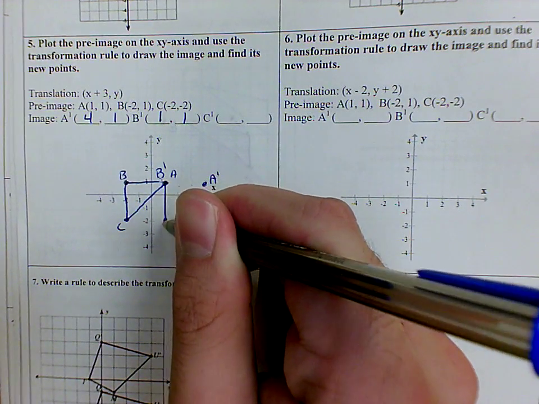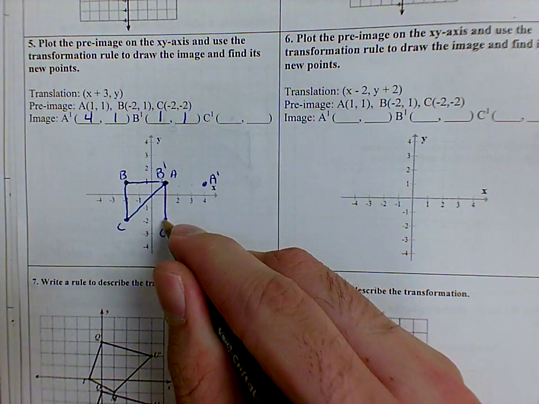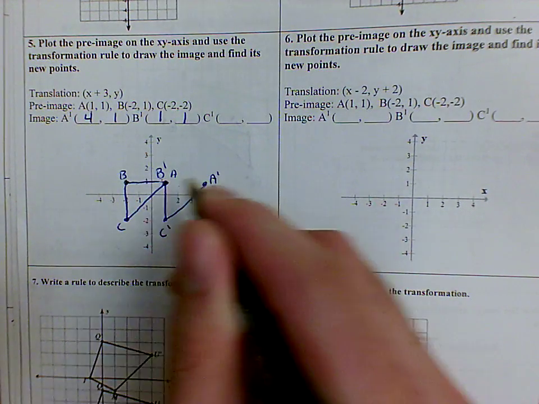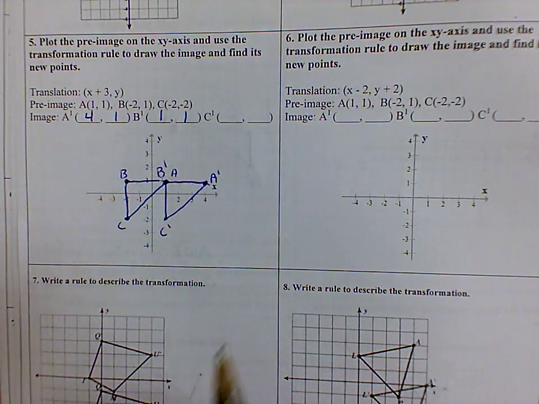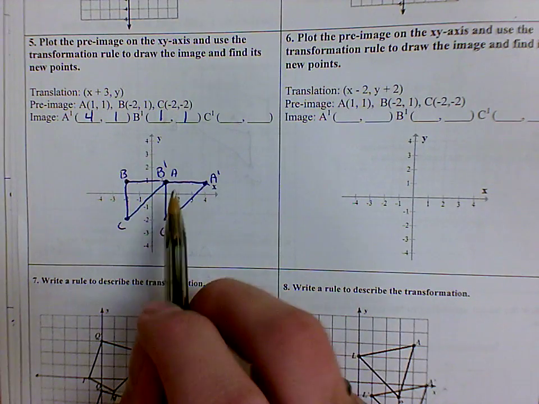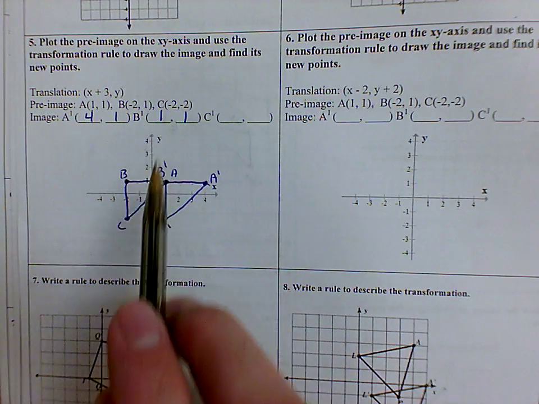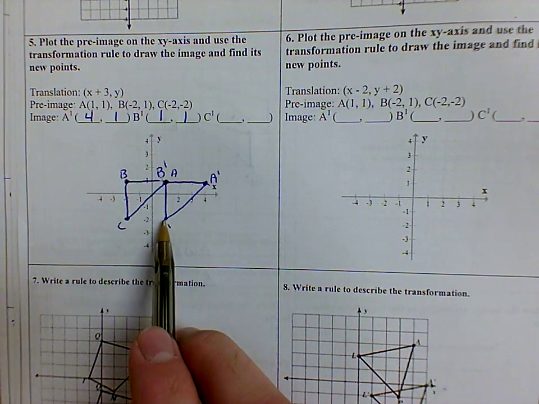So my new triangle is going to look just like this. Notice once again, the shape didn't change, the size didn't change. All we did was move it from one location to a new location. And the new coordinate of C, if I take -2 plus 3, or if I just look here, it's (1, -2).